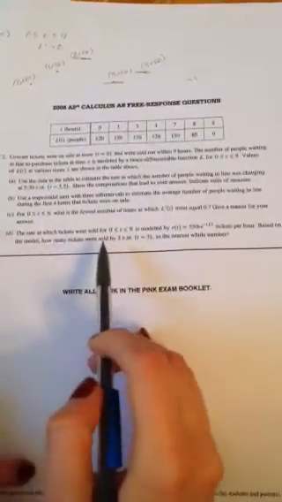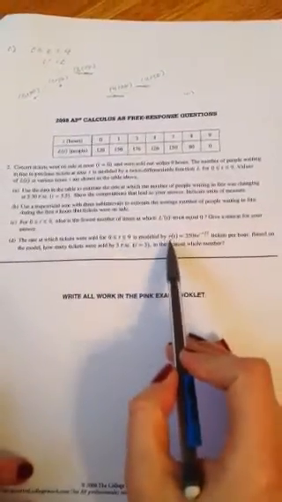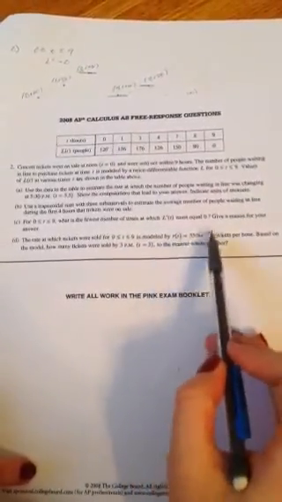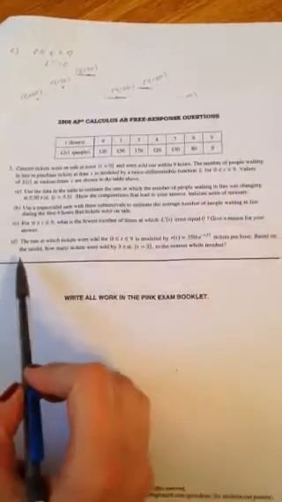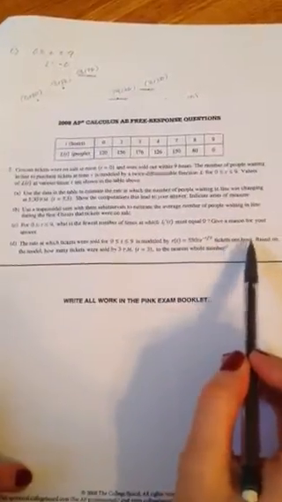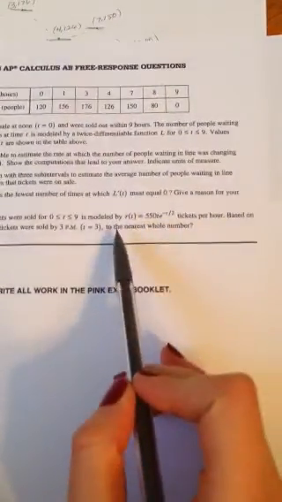Finally, part D. The rate at which tickets were sold from 0 to 9 is modeled by R of t, measured in tickets per hour. Based on the model, how many tickets were sold by 3 p.m. to the nearest whole number? Okay, this is tickets per hour, so if I integrate that, I'm going to end up with just tickets. So this one really isn't bad.